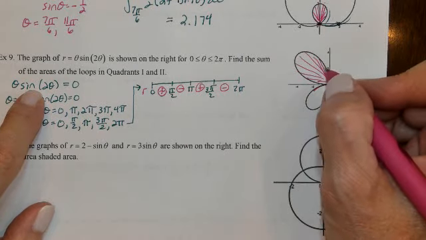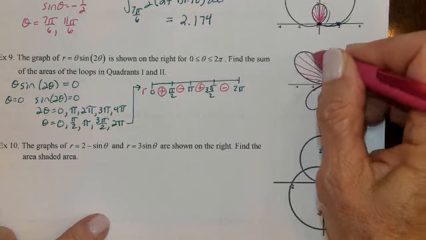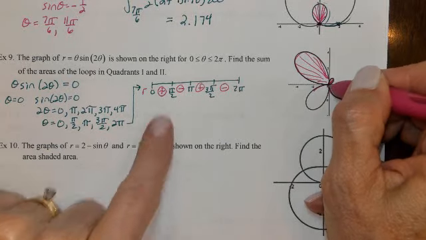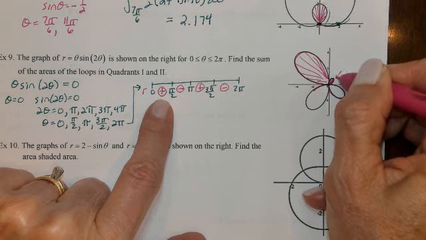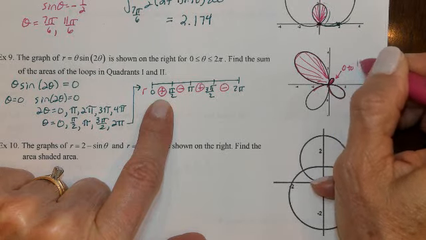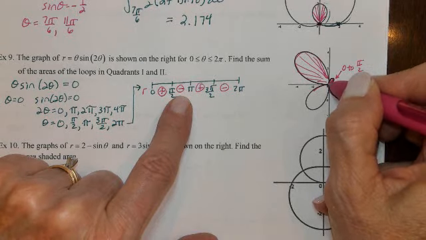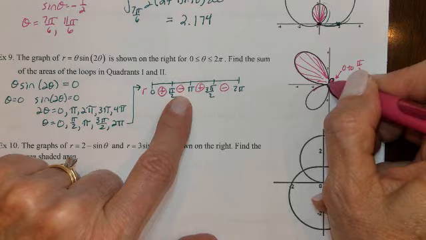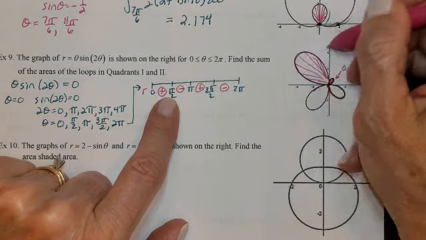Okay? So what does that mean? I want this right here. That means that r starts off positive, so yes, I do want to go grab that piece, 0 to pi over 2. But my next piece, r is negative, so that is coming down here. Because between pi over 2 and pi is over here, right?